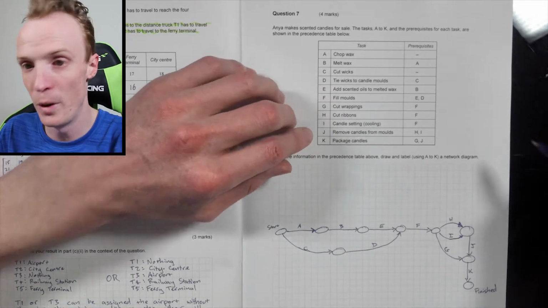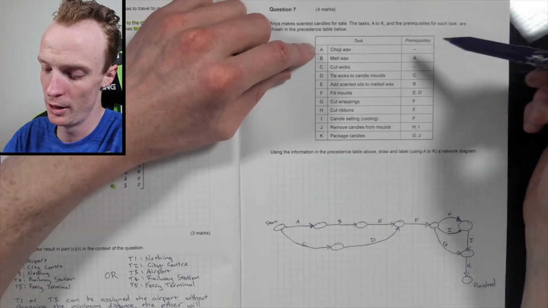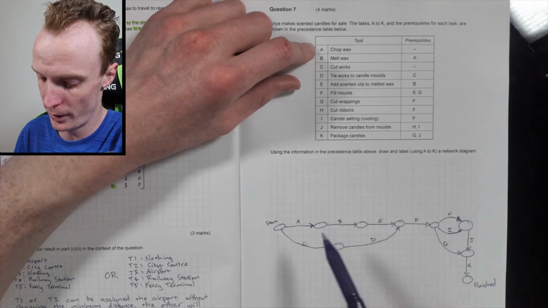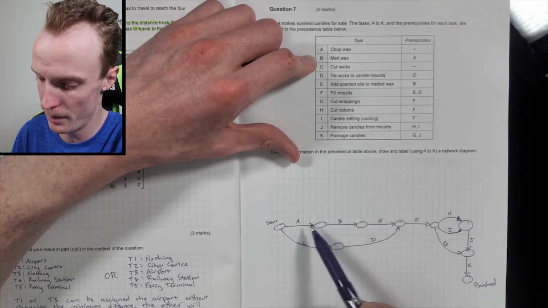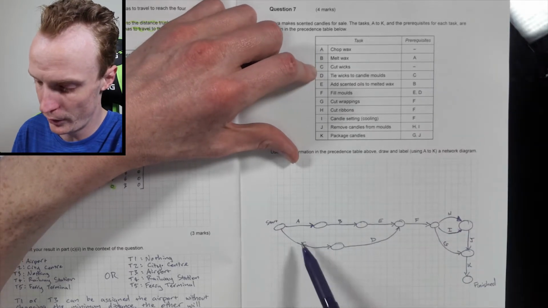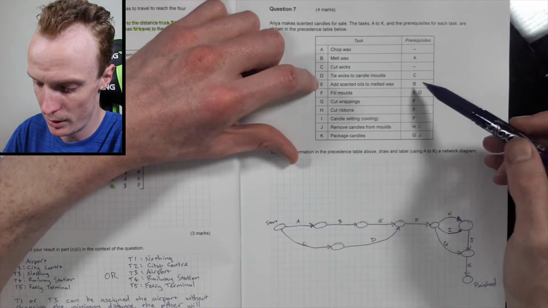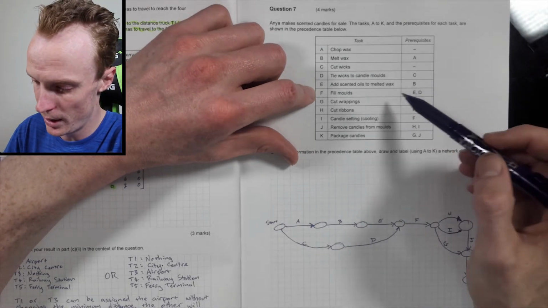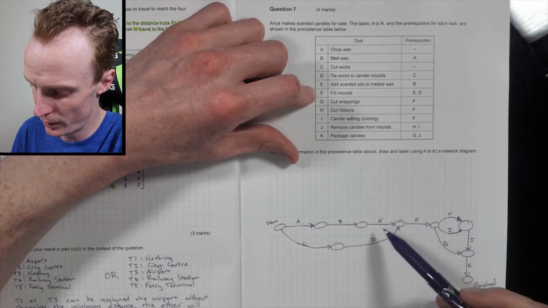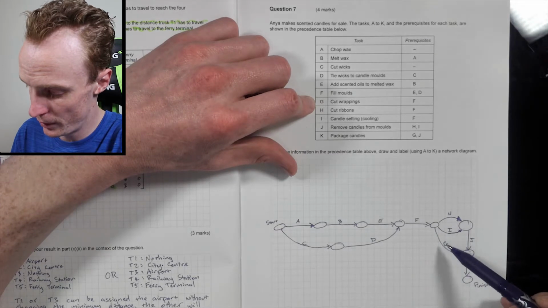All right, so when you finish with these, I always check them, and you check task by task. So task A has no prerequisites. Task A, no prerequisites. Excellent. Task B has A as a prerequisite. Yep. Task C has no prerequisites. Yep. Task D has C as a prerequisite. Yep. Task E has B as a prerequisite. Yep. Task F has E and D as prerequisites. Yep. Task G has F as a prerequisite.